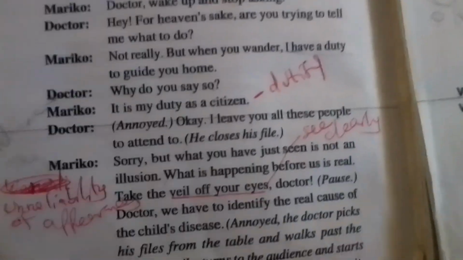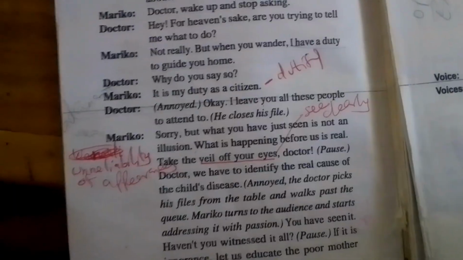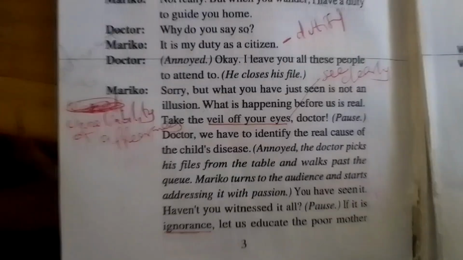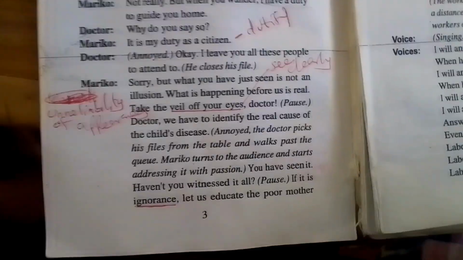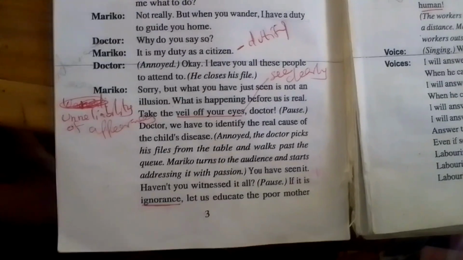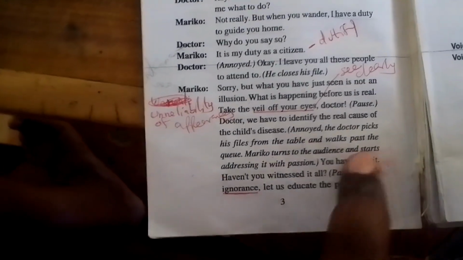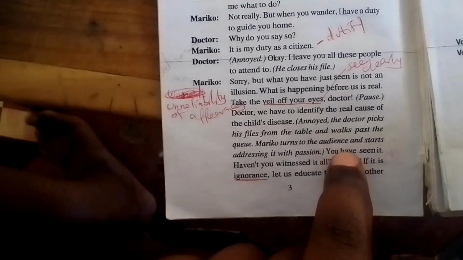So we are talking about realism here. There's also the theme of education, which is used to remove ignorance.